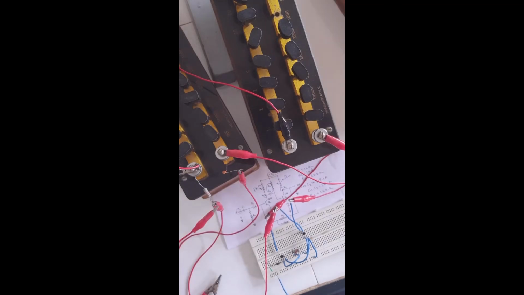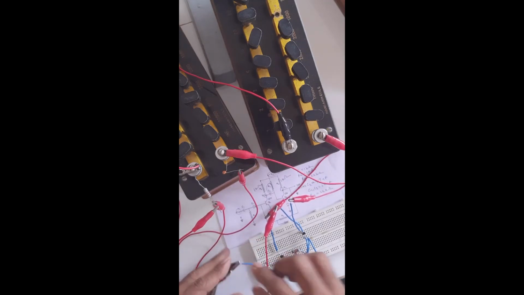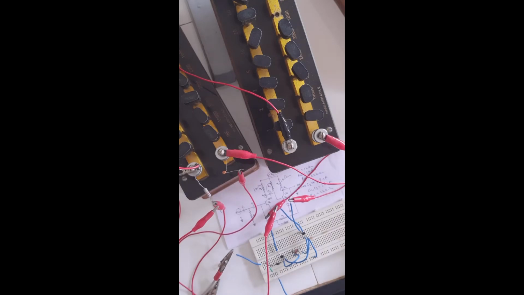Then we have to connect the frequency supply and CRO to see the output waveforms. So we are connecting this frequency supply of 1 kilohertz, which will trigger the circuit over here. And then make sure that grounded pins are connected together.